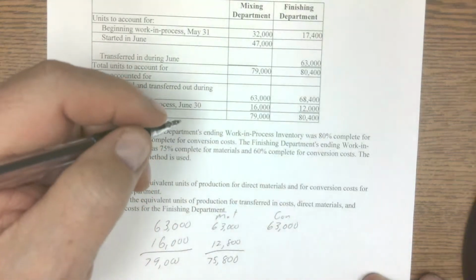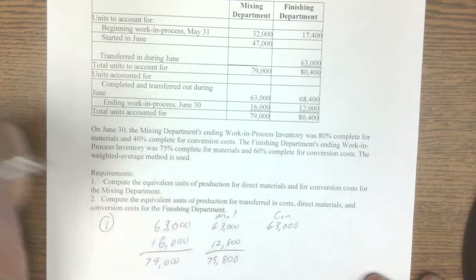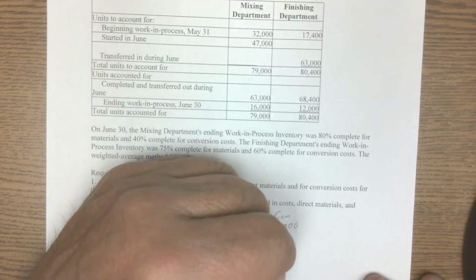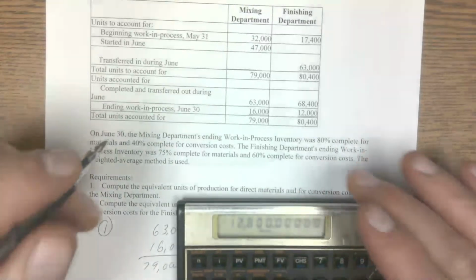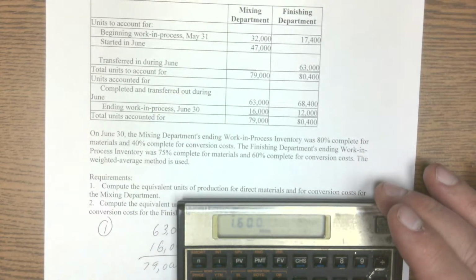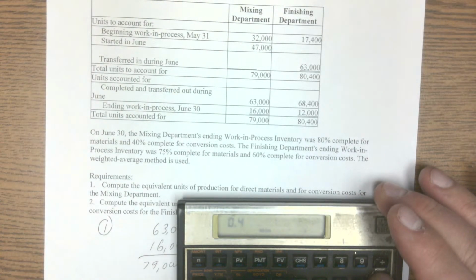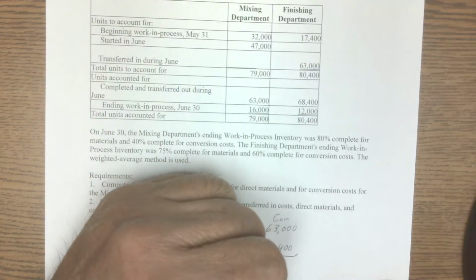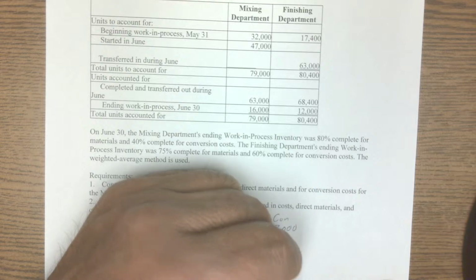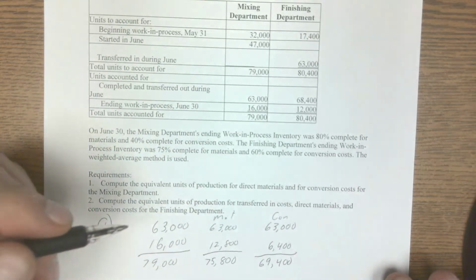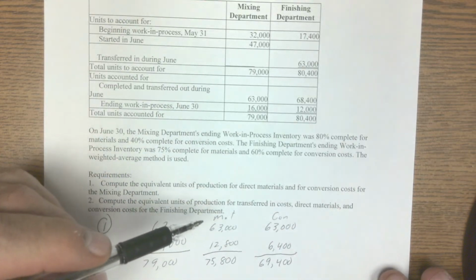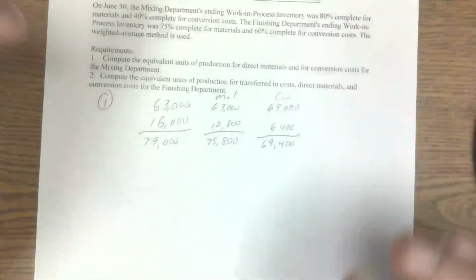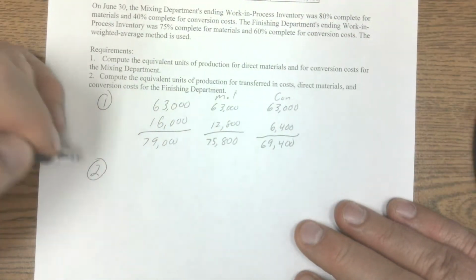Conversion costs were 40% complete. So that'll be half of that, right? 80 and 40. So 6,400. Let's just check to make sure. 16,000 times 0.4 is 6,400. Okay, 69,400 is our equivalent units for conversion in the mixing department. Okay, then we've got to do part 2, which is the finishing department.